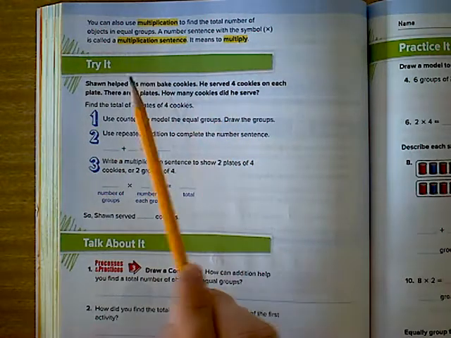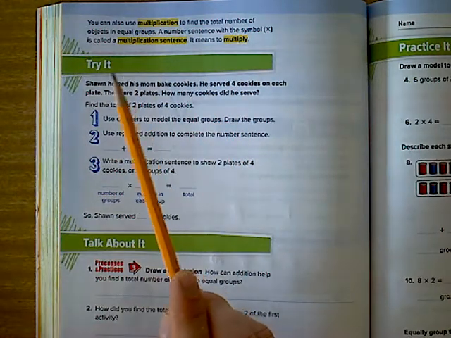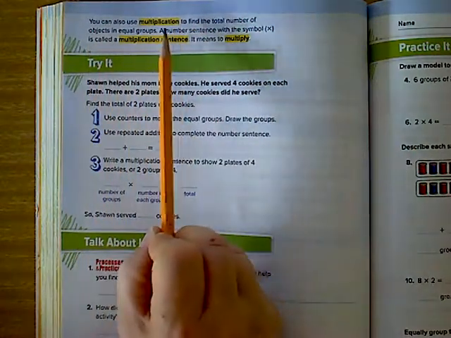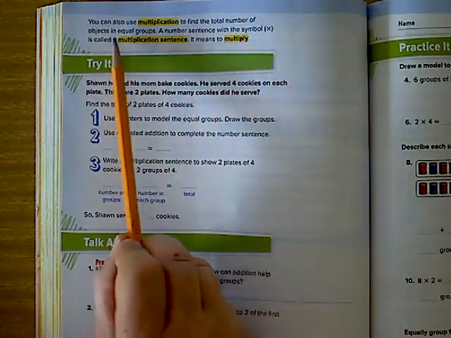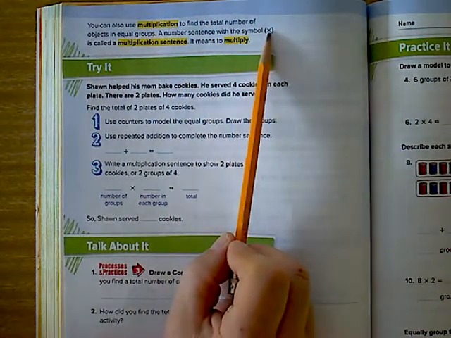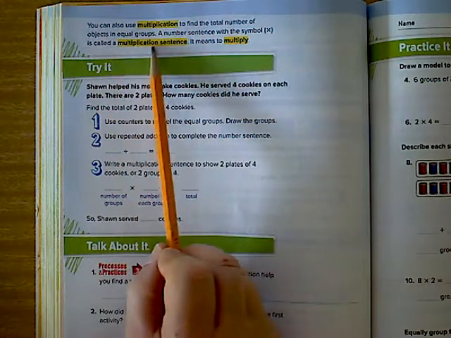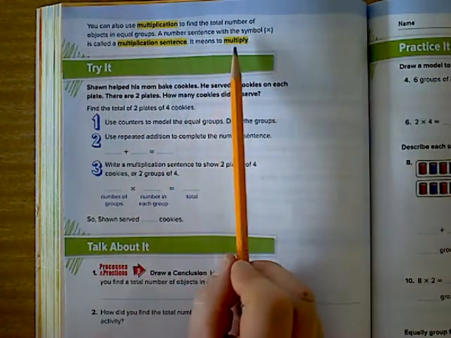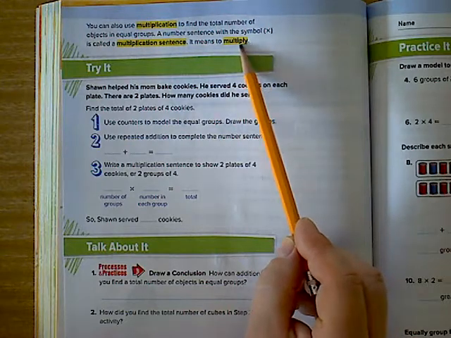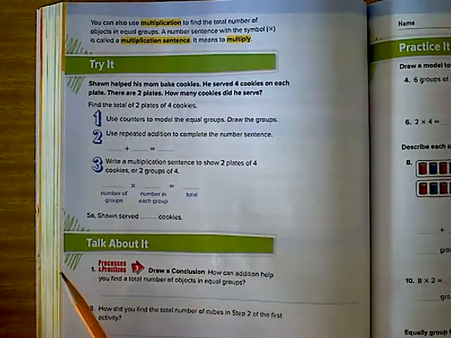All right. Here we go. Ooh, it's getting windy. I'm on my porch doing this. You might be able to hear that. This says, you can also use multiplication to find the total number of objects in equal groups. A number sentence with the symbol, it looks like an X, is called a multiplication sentence. It means multiply. So when you see that symbol, that X, it means you're going to multiply. And I think you all already knew that.